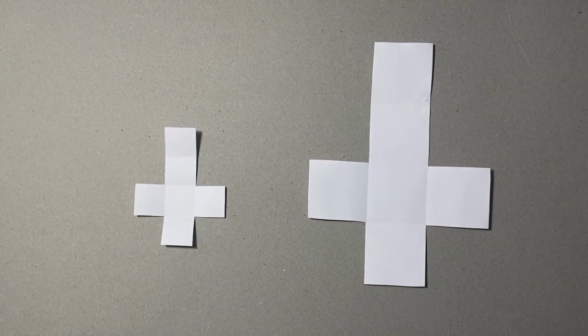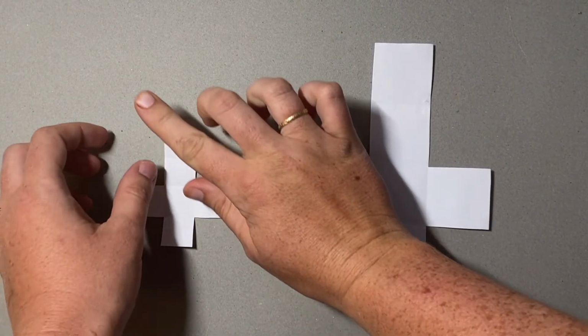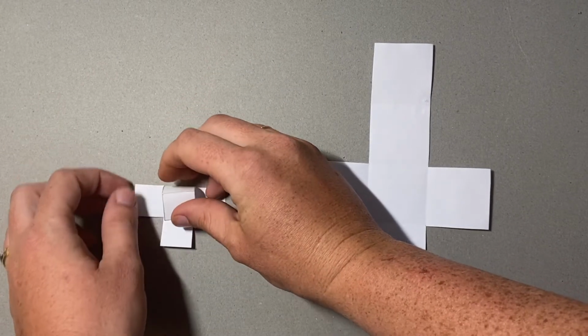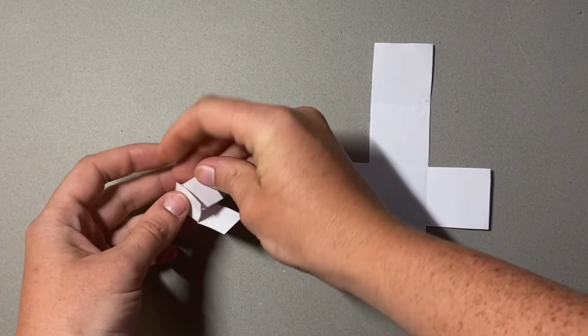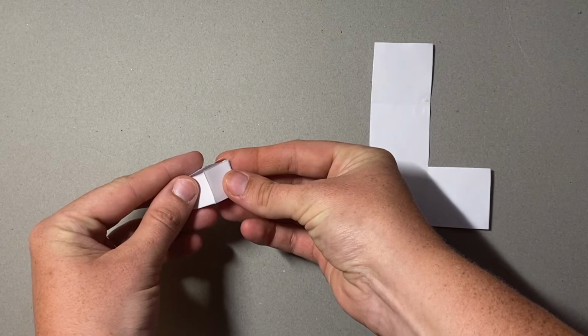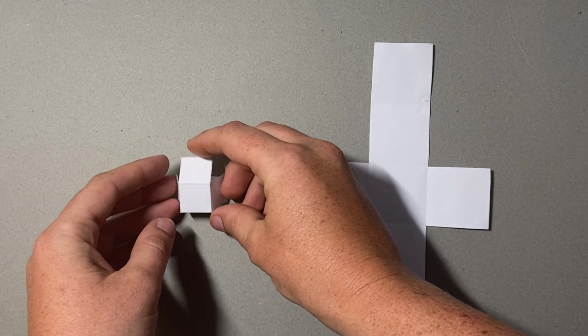When an object is small, it has a large surface area compared to its volume. Let's compare nets of these two cubes. The first cube has a surface area that is 2 centimeters in length by 2 centimeters in height with 6 sides, which is equal to 24 centimeters squared. It has a volume of 2 centimeters length, 2 centimeters height, and 2 centimeters depth, which is equal to 8 centimeters cubed. This gives us a surface area to volume ratio of 24 to 8. That's simplified to 3 to 1.